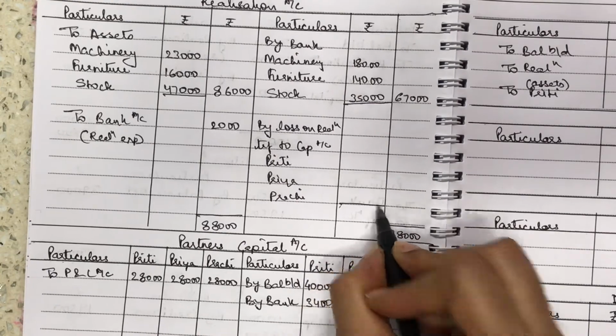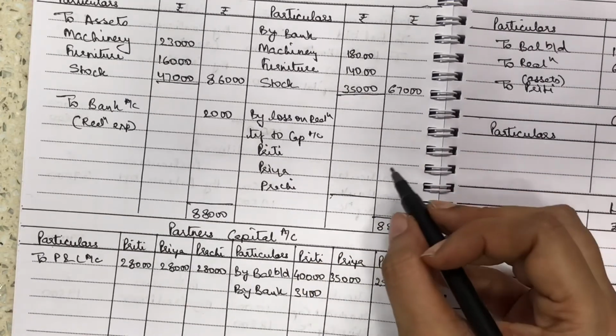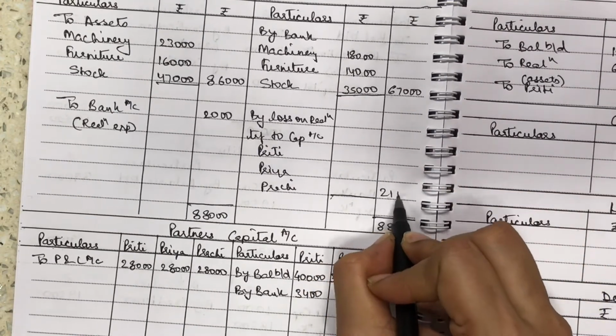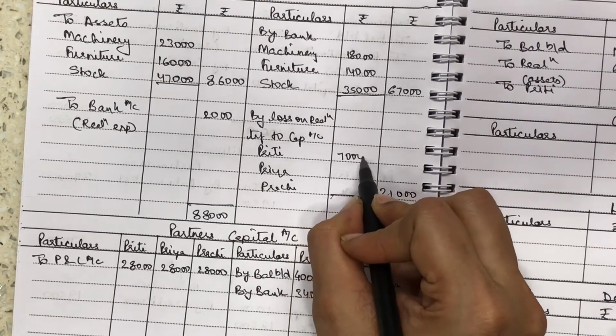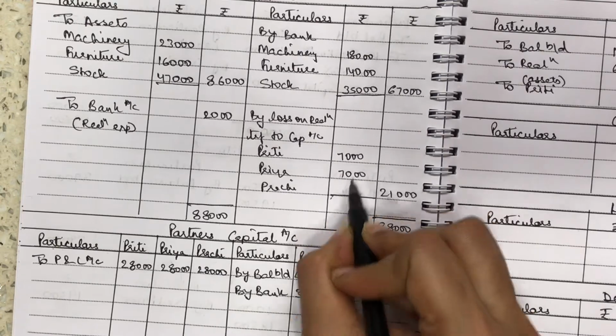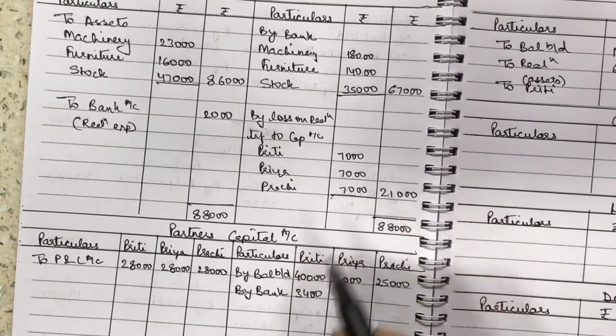Now what is the loss? 88 minus 67,000. So 21,000 is our loss. And divide by 3 since they are equal partners, 7,000, 7,000 and 7,000.